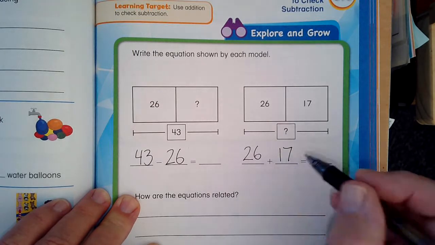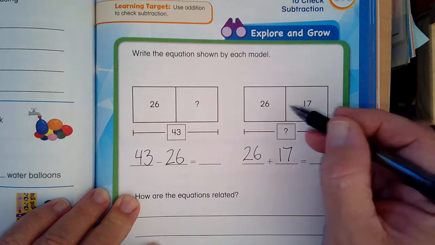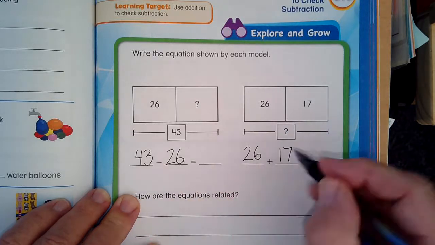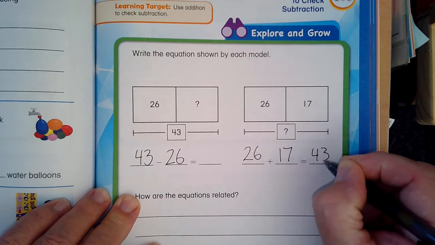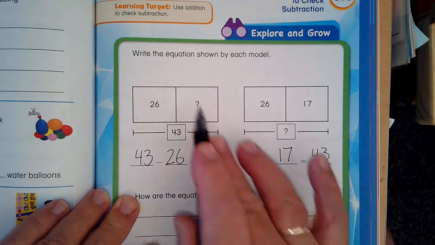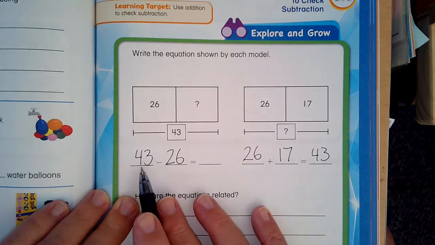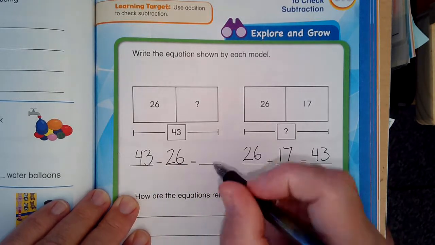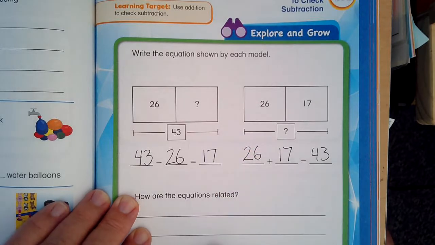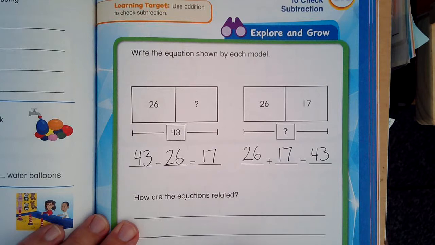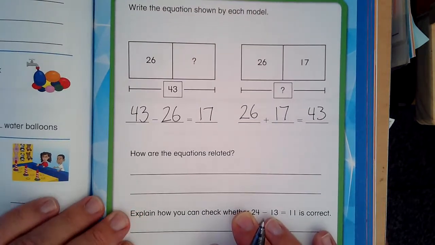It's the same setup as our fact families. Now, I know that 26 plus 17 is going to equal 43. And because I know that this is a fact family now, 43 minus 26, what's the only number left? 17. We can do this. It's the same process, the same thing that's going to help us.